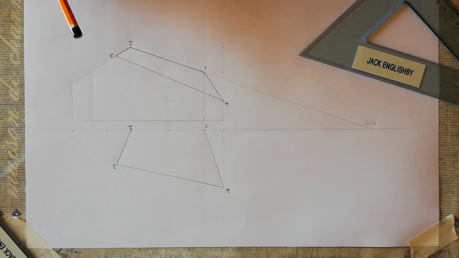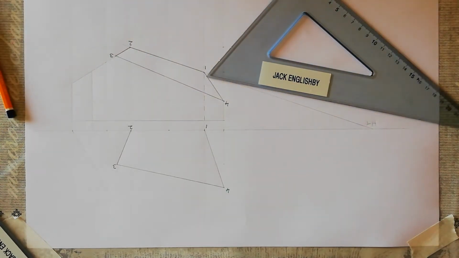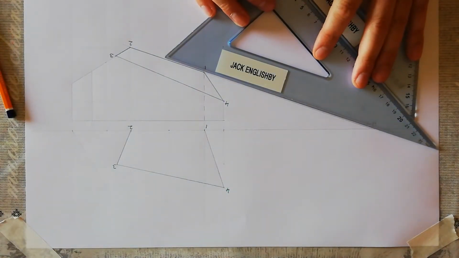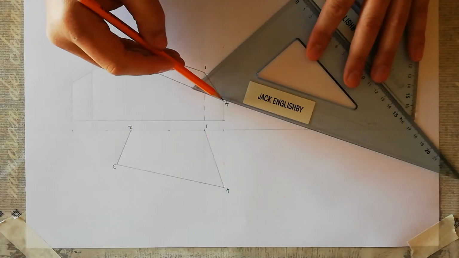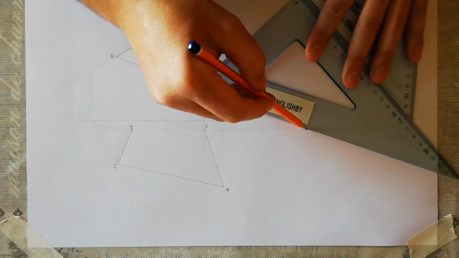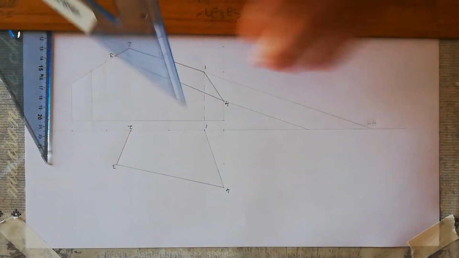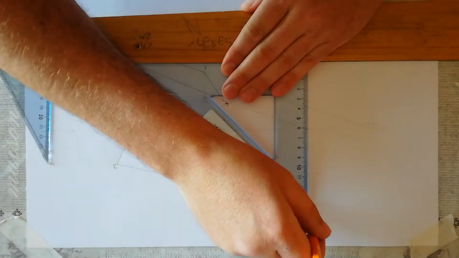Now, every point we must bring up must be parallel to that. So what we'll do in this circumstance here is, to get our vertical trace, we must bring this point across. So we're going to bring 4 across for handiness sake. Bring 4 up till it hits our XY line. Get a T-square. Bring the point up.